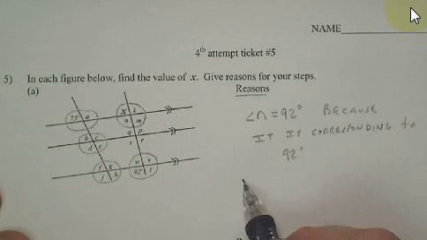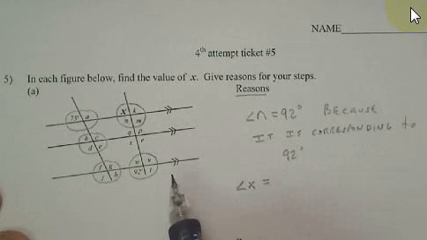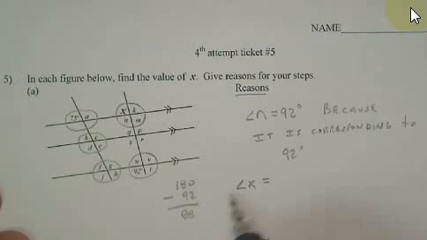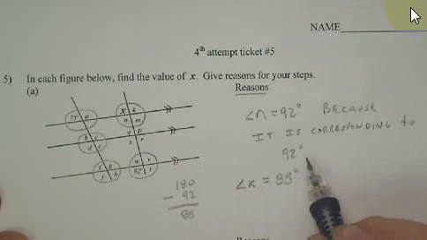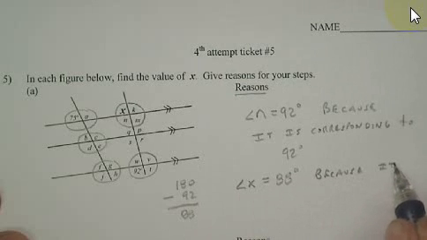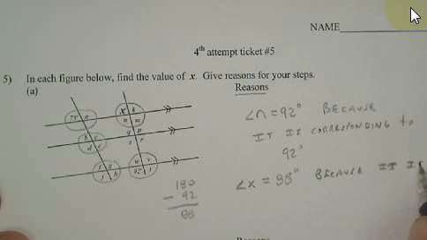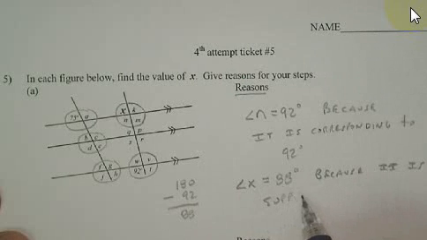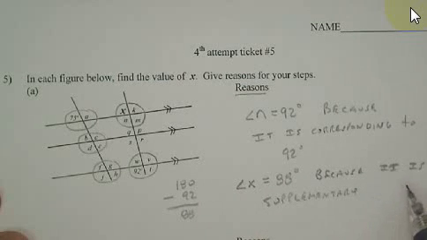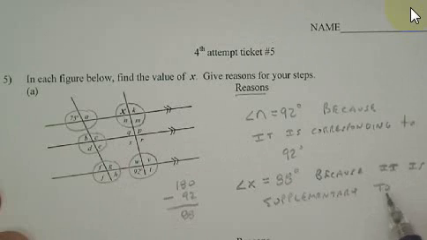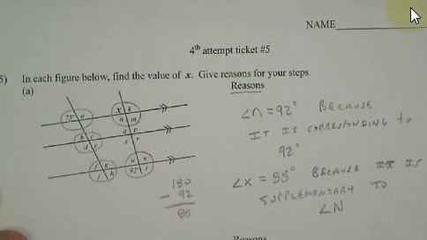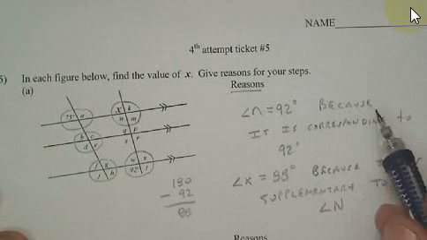So we're going to say that angle x is, and let's go ahead and do a quick little math here, 180 minus that 92 gives us 88. That angle x is equal to 88 degrees because it is, and that word was supplementary that we were working for, supplementary. Two angles that add to 180 degrees, and it's supplementary to angle n. Okay, that concludes that problem. There's your answer, there's your 2 reasons.